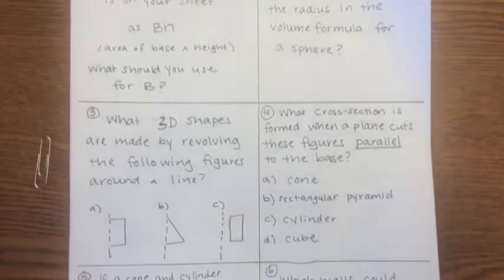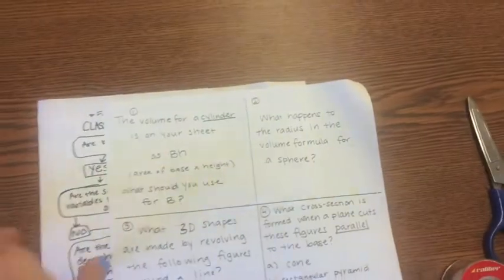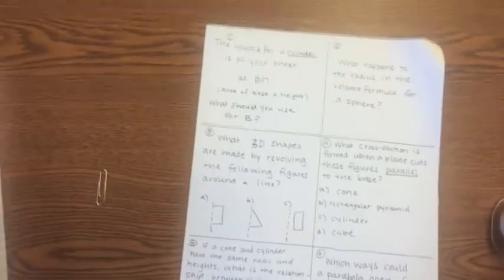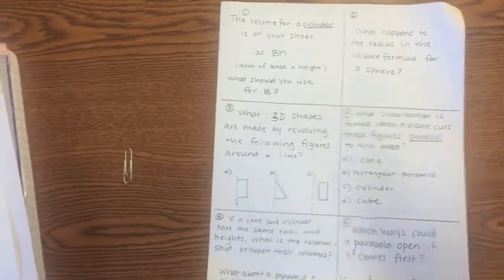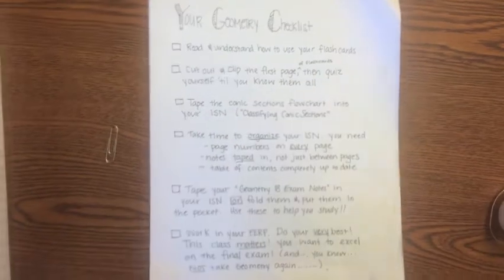Take your first sheet of flashcards, and you will be cutting these out. On the front here, you have the questions, and on the back, you have the answers. So grab a pair of scissors and cut each card out so that you have 6 separate cards. Use the paper clip from your checklist to clip them together.